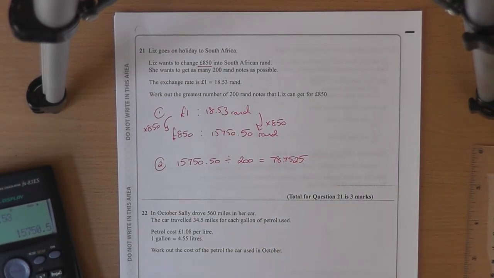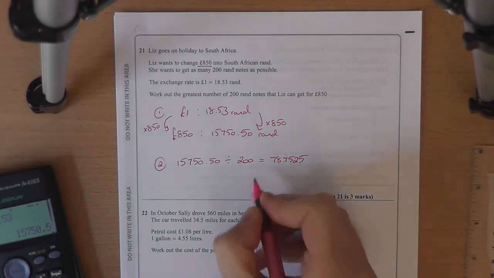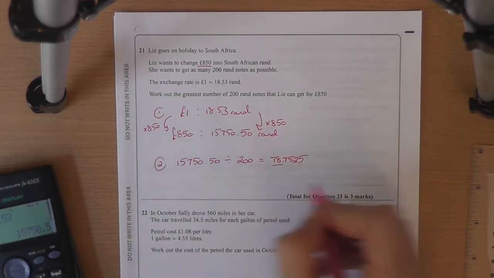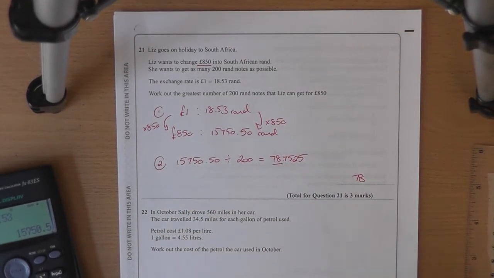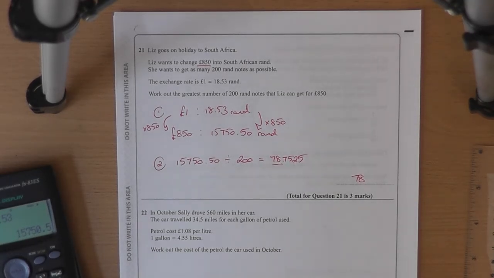There are 78.7525 200s in the total number of rand that we would get for our £850. So how many 200 rand notes can she get in total? Well, 78. Why not 78.7525? Well, because you can't have 0.7525 of a note. She will either get 78 rand notes or she will get 79 rand notes.